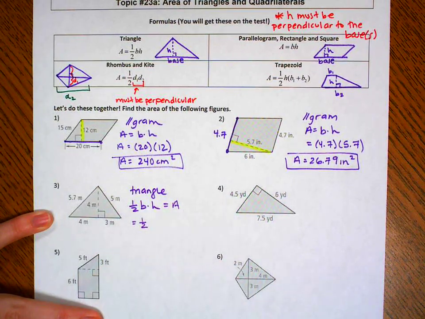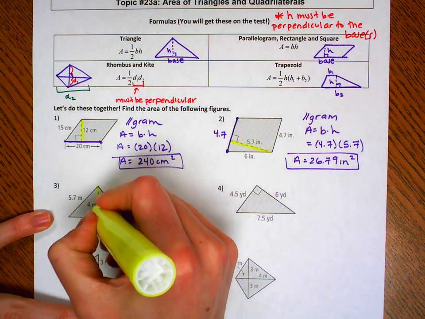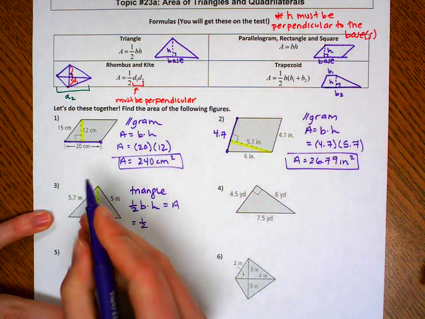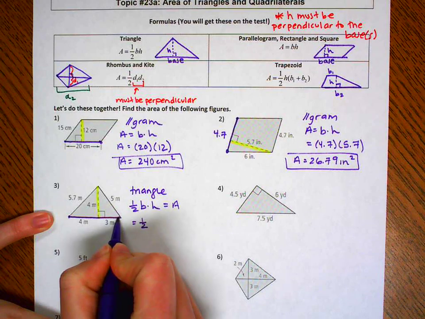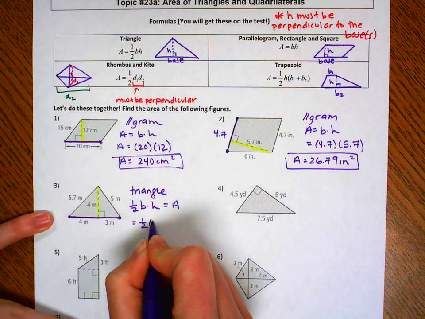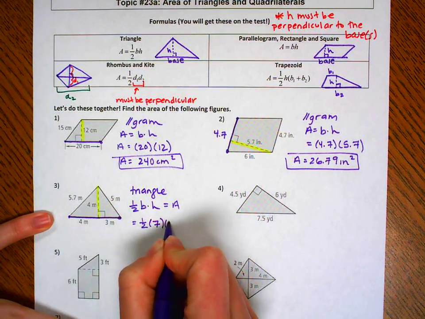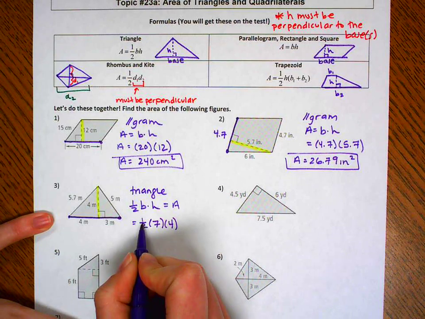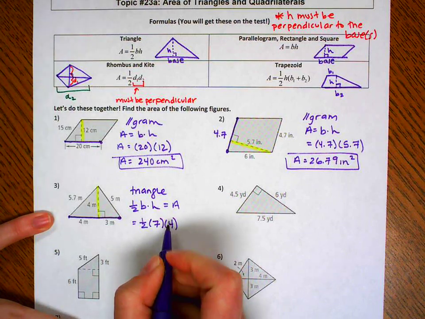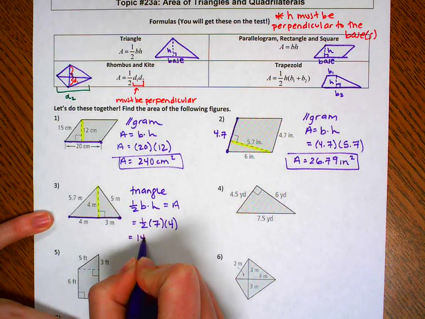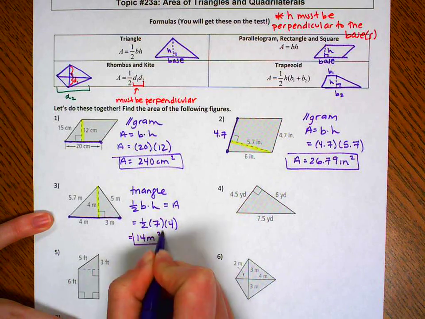Okay, well my height has to be perpendicular, so here's the height that I'm going to pick. That means this is going to be my base. My base is a total of 7 meters. My height is 4 meters. So 1/2 times 7 times 4 is going to be 14, and it's meters squared.